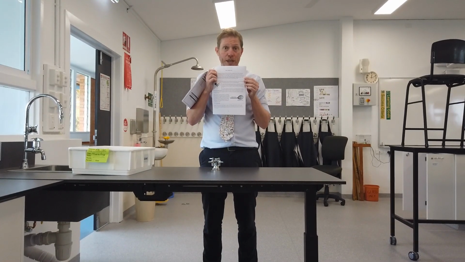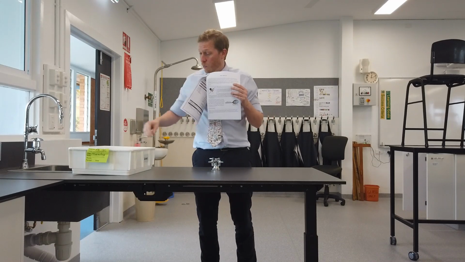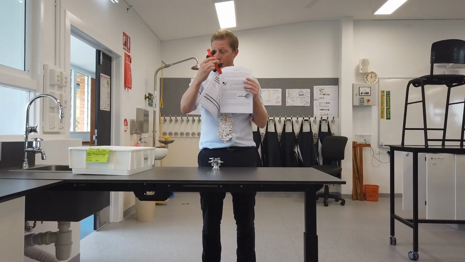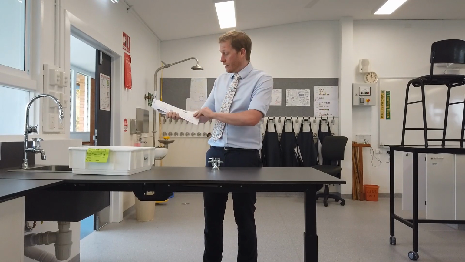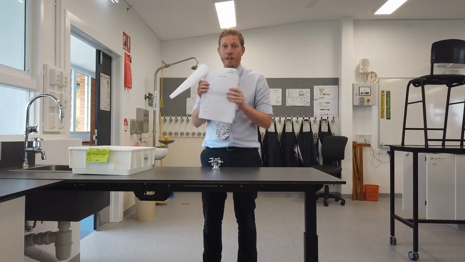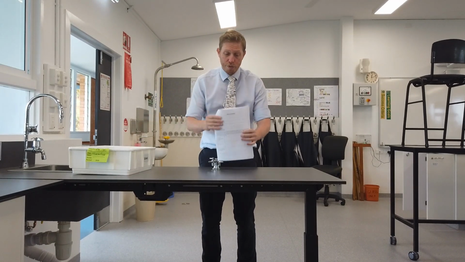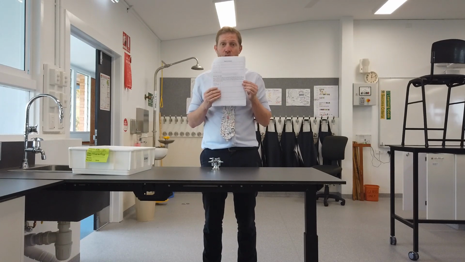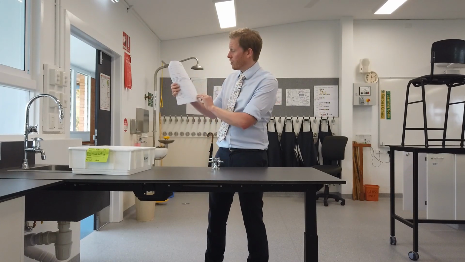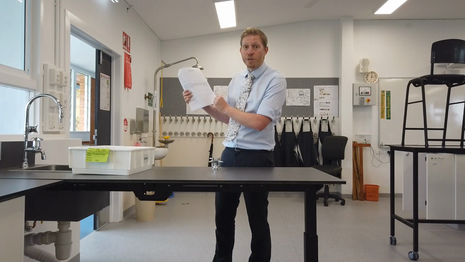There's a bit of a blurb here on forces and cars, and we're going to use something very similar today in our experiment. And there are a few things that you need to fill out as we go through. You'll also see that we're going to do 5 different tests throughout today, and you're going to get the results to be able to do something with those results.